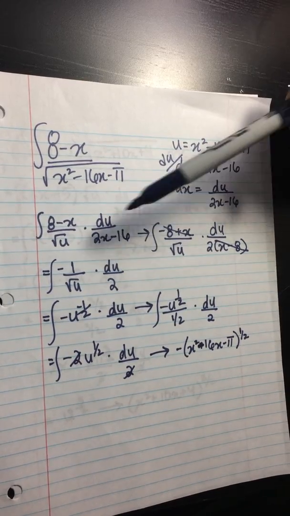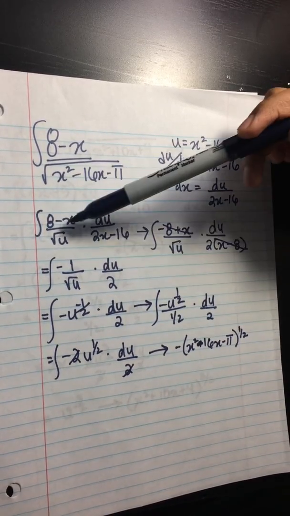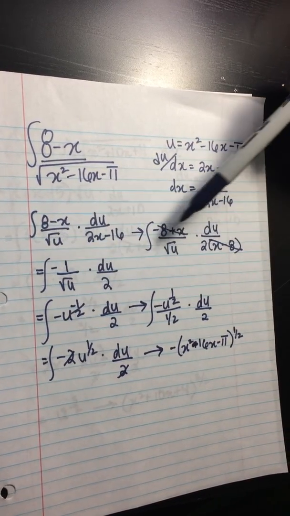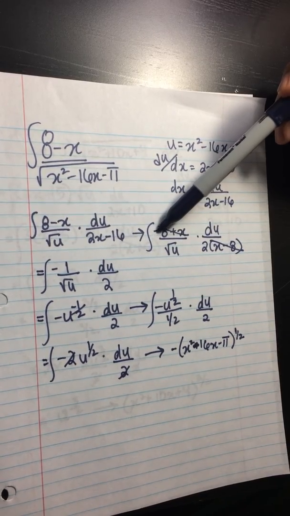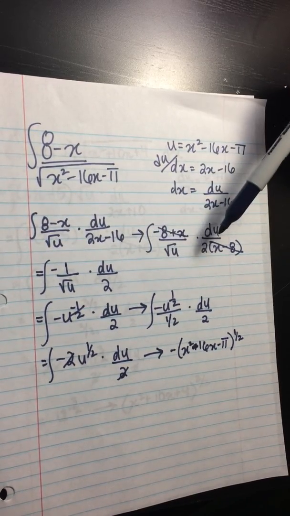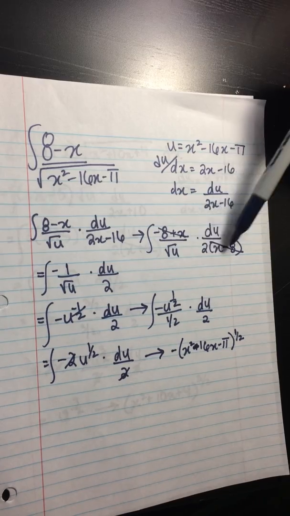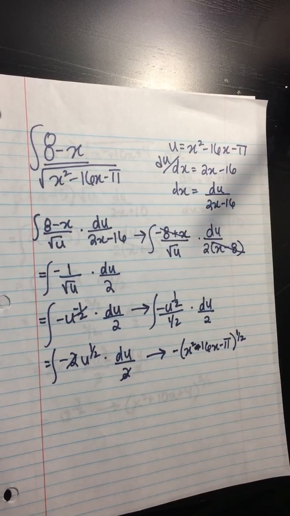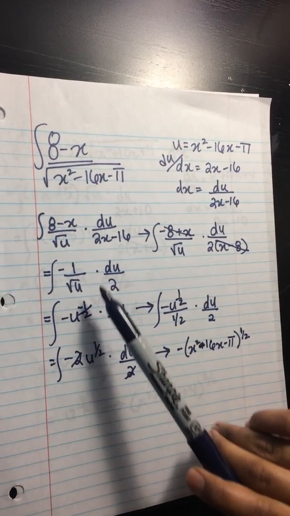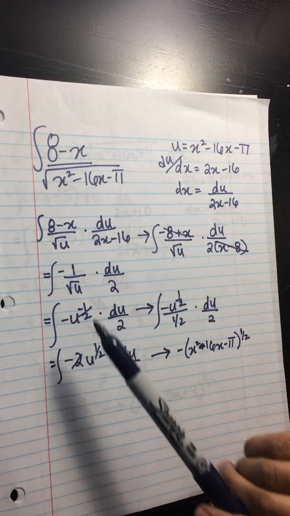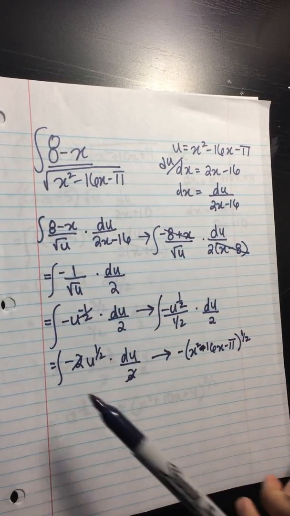So over here you can simplify the 2x minus 16 to cancel out with the 8 minus x. So I just changed the sign over here so it would be the same. And so they canceled out, and I'm left with negative 1 over square root of u times du over 2.